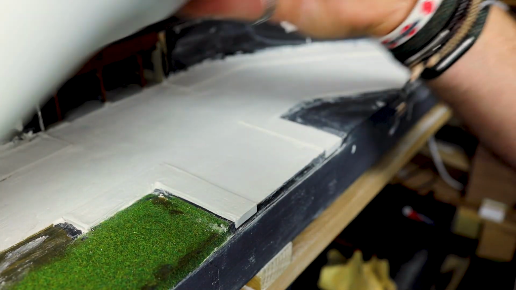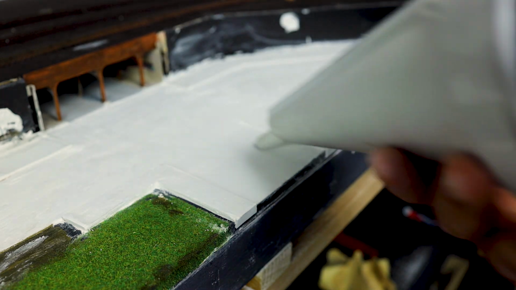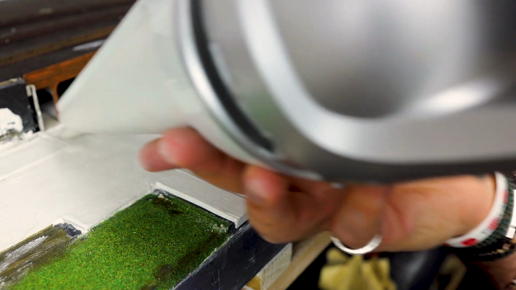Out comes the vacuum again, just to get rid of those little pieces of plaster that I've taken off, and also the remaining bits of the fine powder from the sanding process.